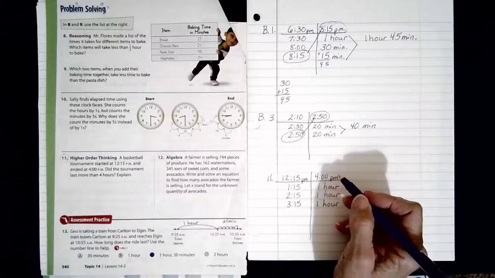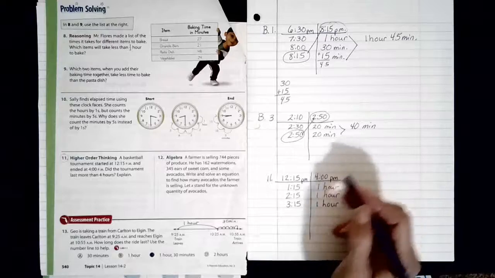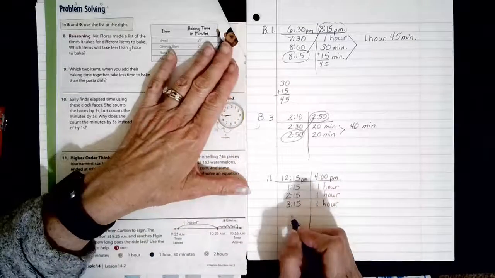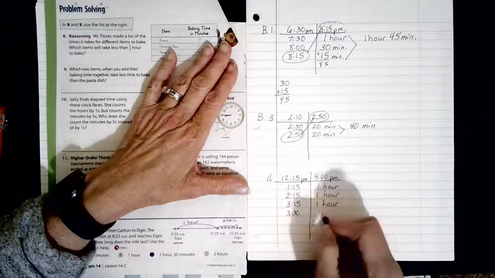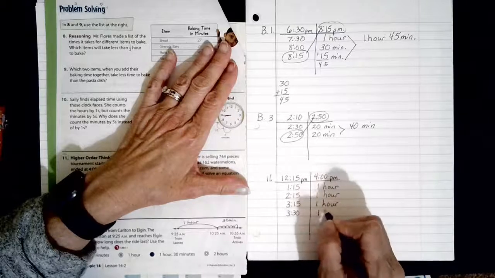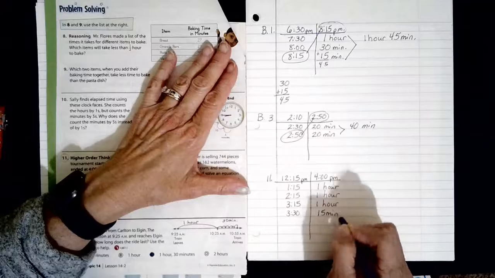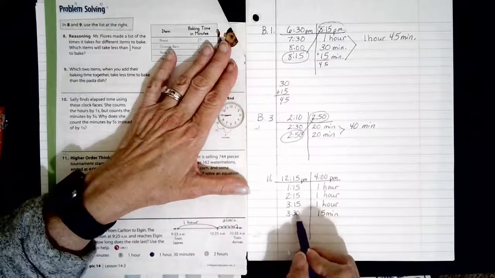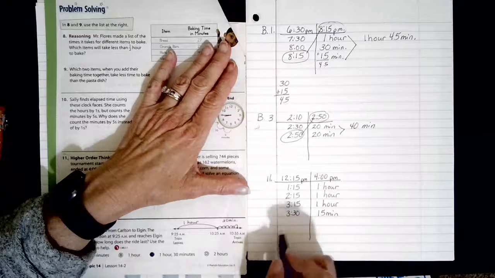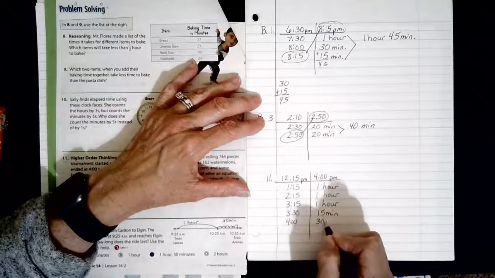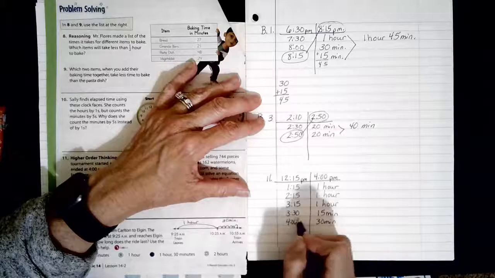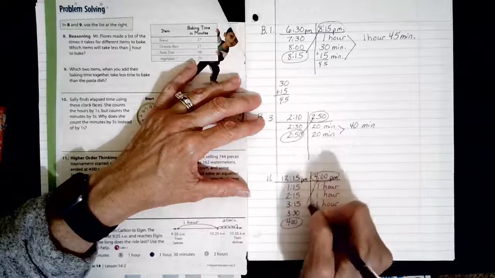So I cannot add hours, but now I can add minutes. So from 3:15, if I go to 3:30, that would be 15 minutes. And then from 3:30, I know I could hit all the way up to 4 o'clock, would be 30 minutes. Now, 4 o'clock matches my end time.